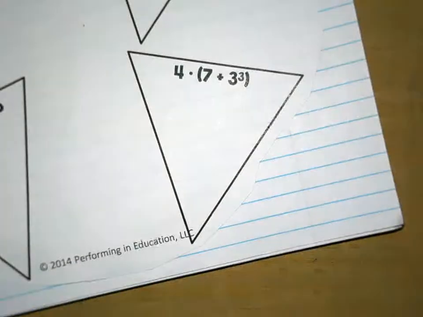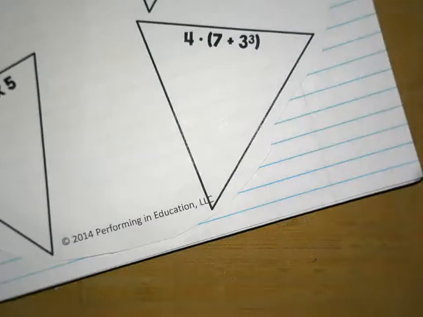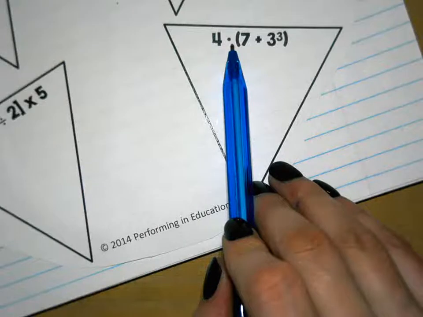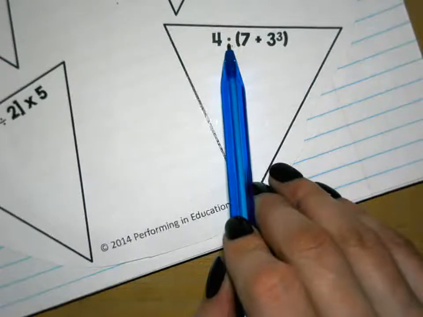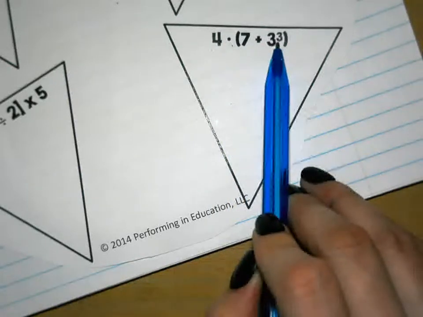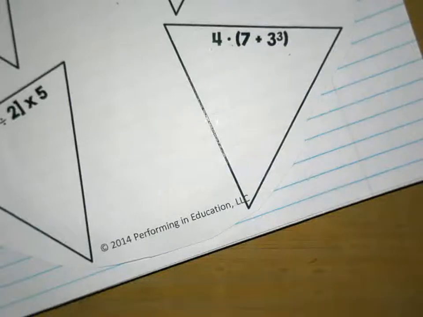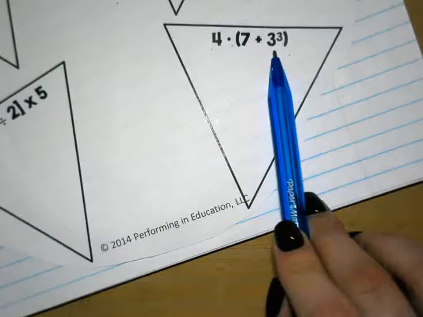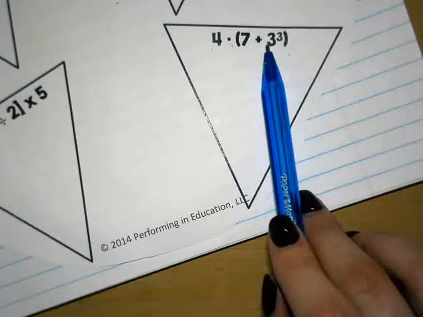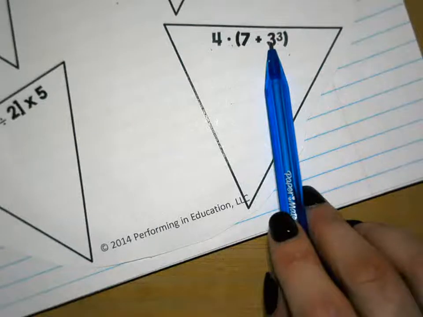Alright, the last problem I want to solve with you is the one right below that. It says 4 and a dot. What does that dot mean? It's a multiplication. So if you see a dot, it means to multiply. And then I have parentheses 7 plus 3 cubed, or 3 to the power of 3, close parentheses. What do you think I have to do first on this problem? So first we do parentheses, right guys? But if you look at parentheses, there's an exponent inside parentheses, which means you have to do that exponent first.